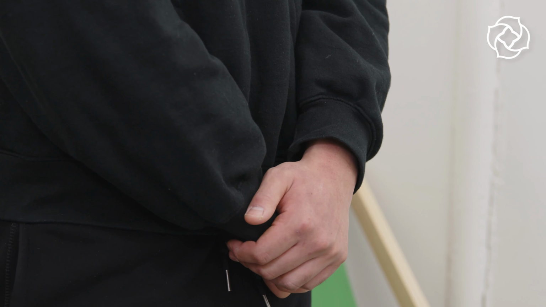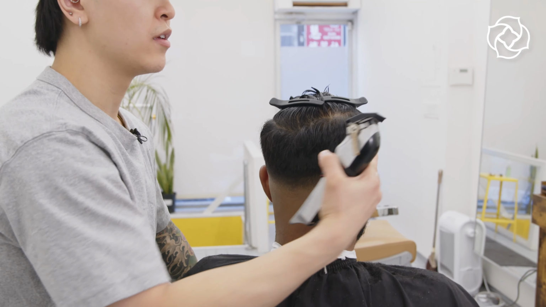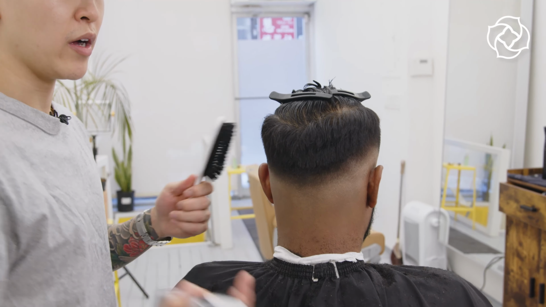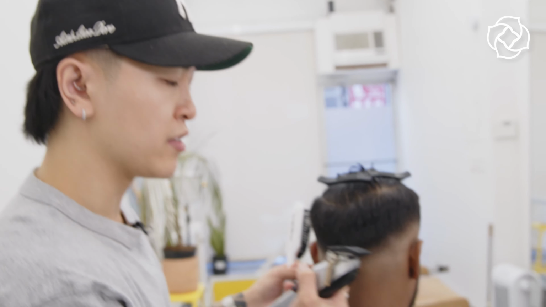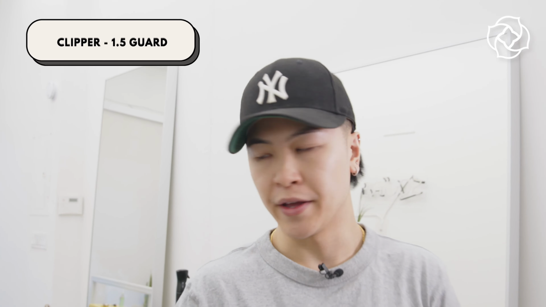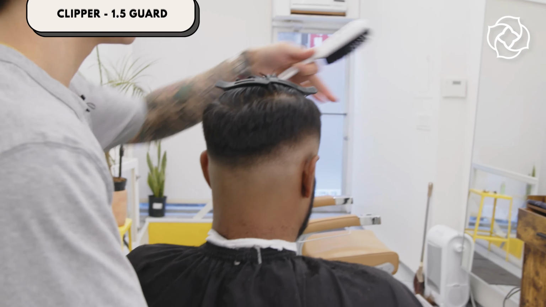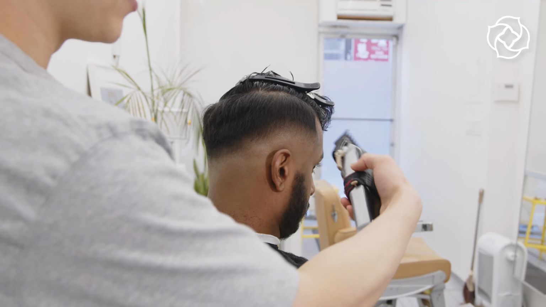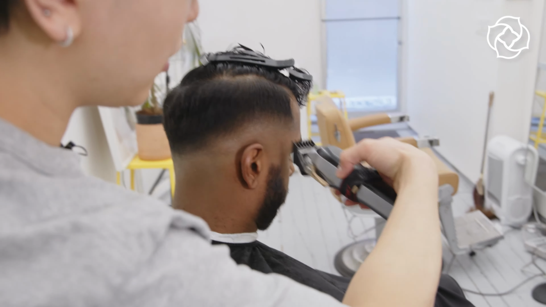So as you can tell, right, this is a little bit more faded than here, and the reason why is because the hair is much more dense around this area, right? This is a 1.5 open again, right? Just to get rid of this dark section right here. Open, just to clean up.